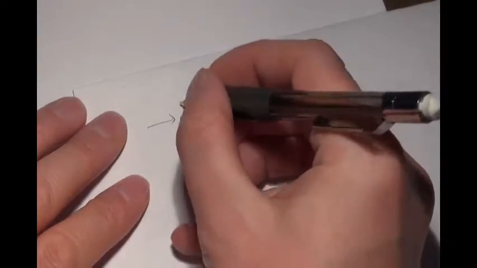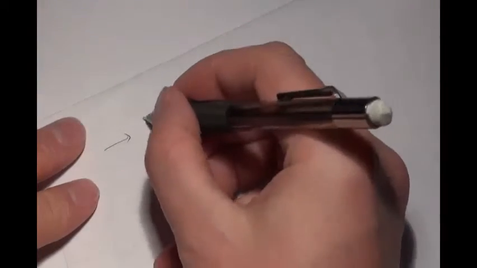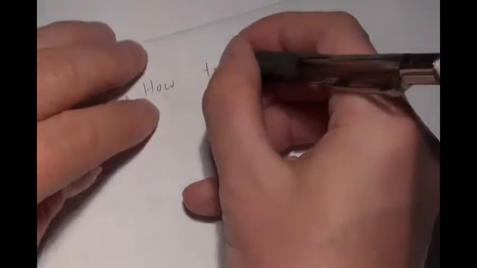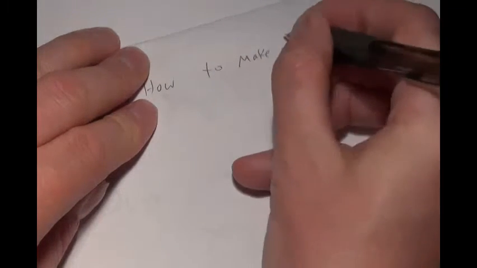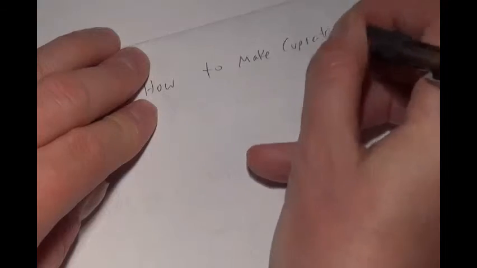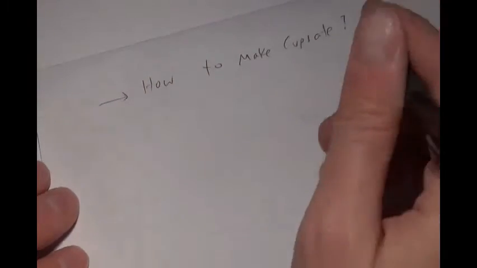Obvious question then is, how do we make a cuprate? How do you make a cuprate? Well, how do you make a Grignard?